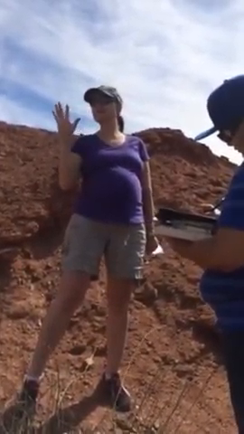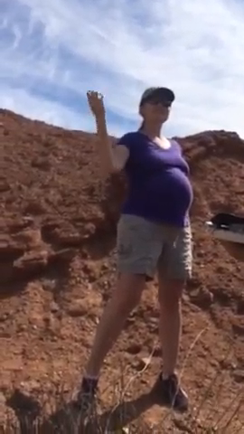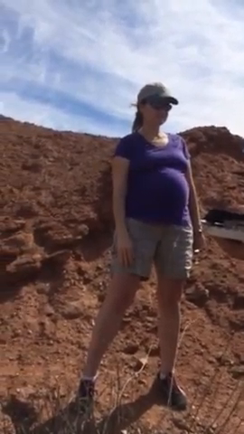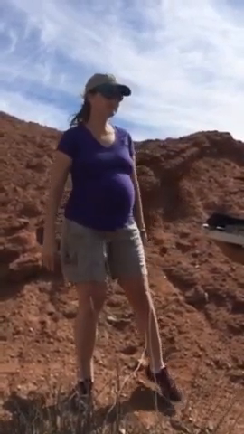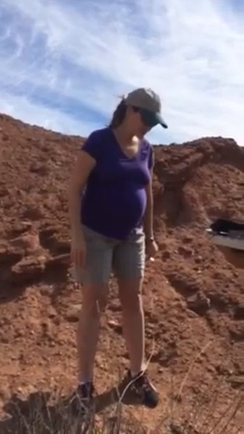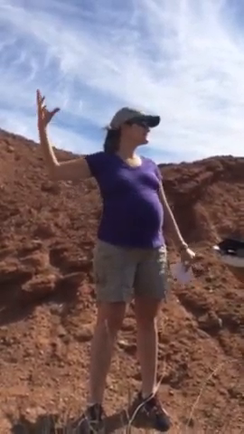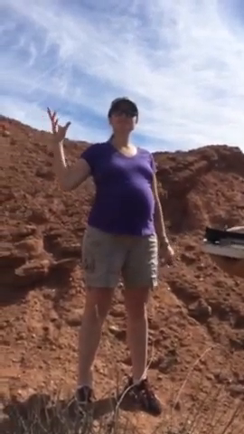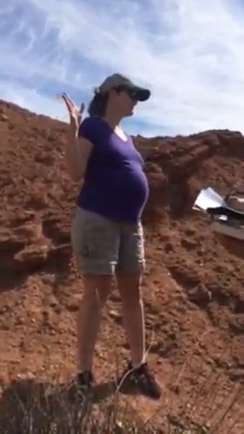So we've got subangular to poorly rounded shapes. And what this tells us about the environment is that this stuff has not moved too far. It's pretty close to the actual source.